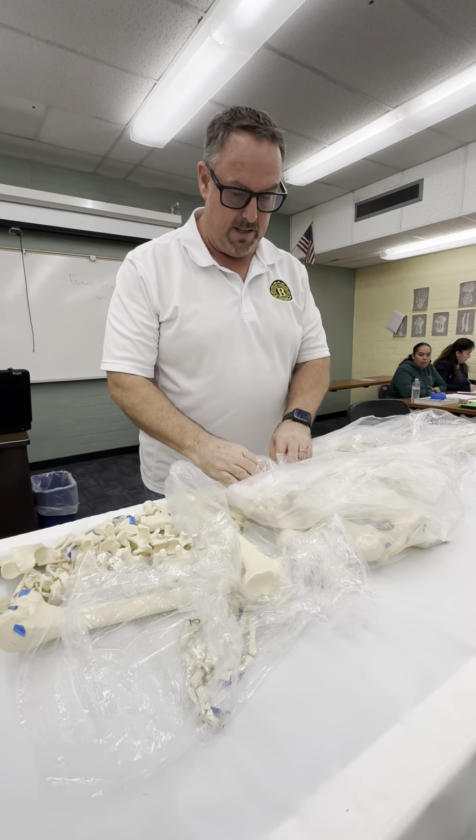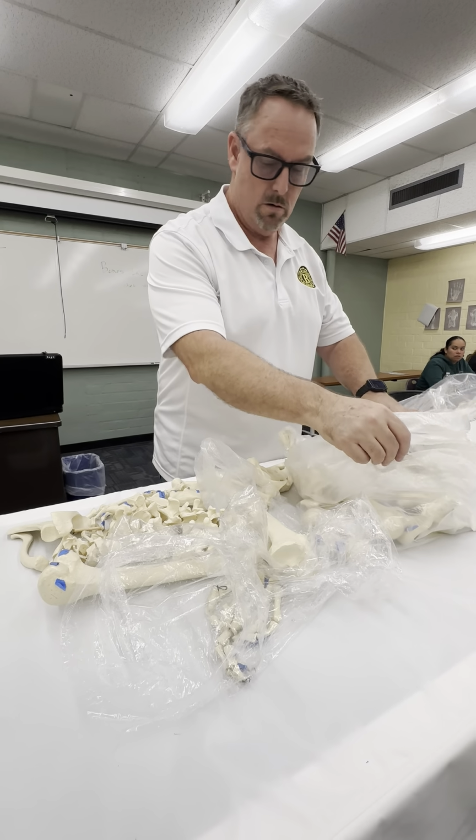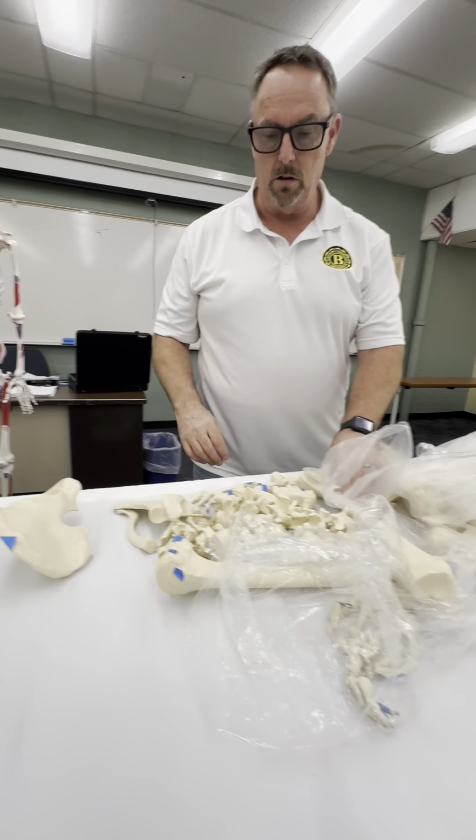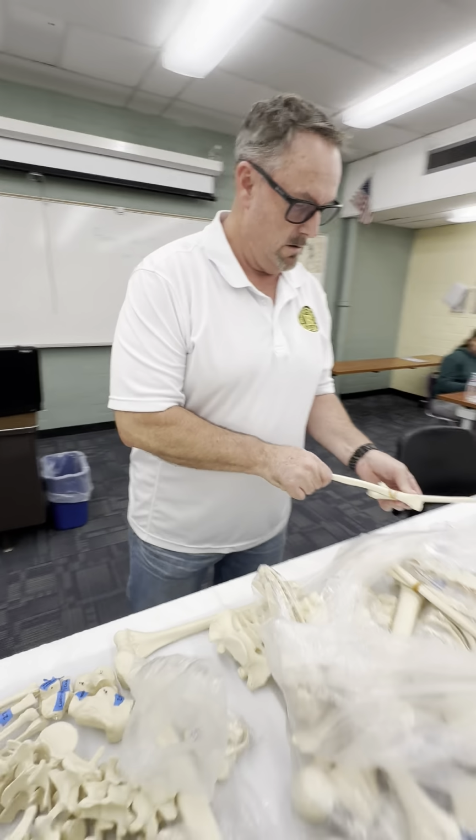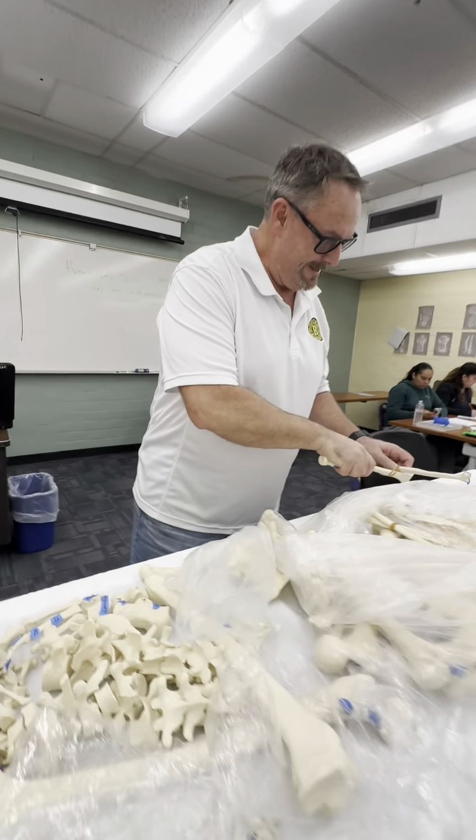Let's go to the radius or ulna? Yeah, radius and ulna. Where are they? Here we go. Radius and ulna. Yeah. So I think that's another group. Tied up.